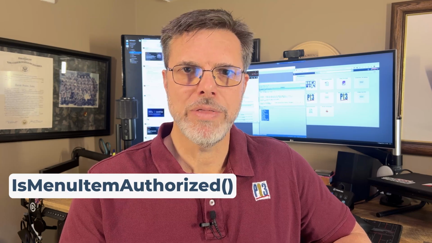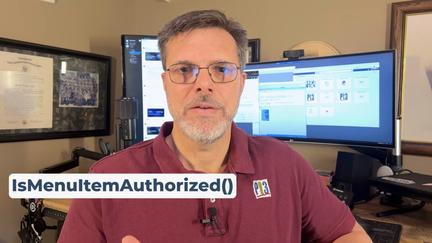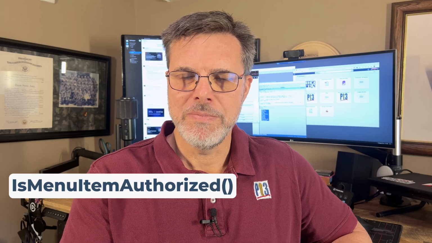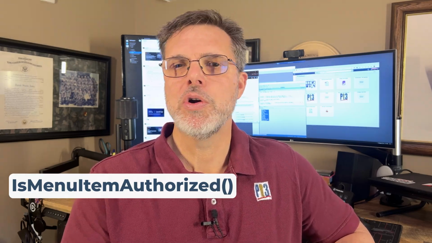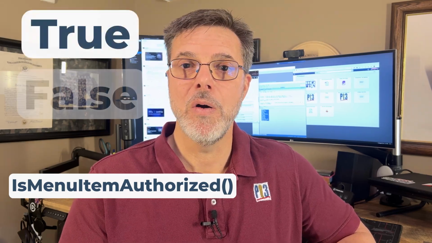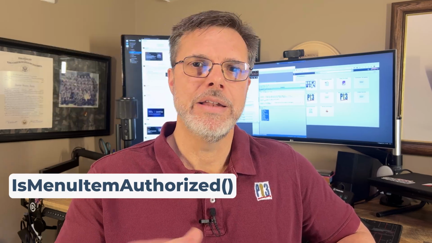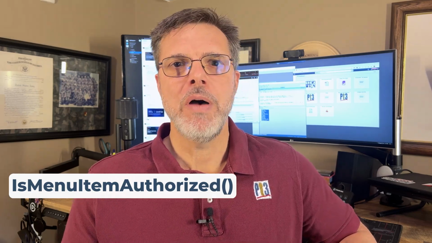Another option is a great PeopleCode command called IsMenuItemAuthorized. Basically this just lets you ask PeopleTools itself, here's the path given the menu, the component and the page. Is this authorized for this current user? And it returns a Boolean answer, yes or no. And then based upon that, you can do whatever you want. Hide it, maybe gray it, display only it, do some other action.